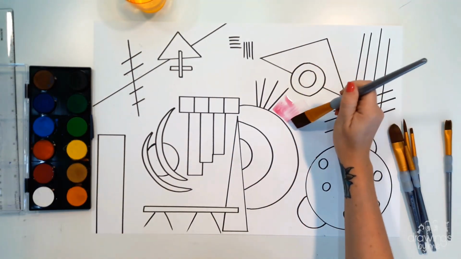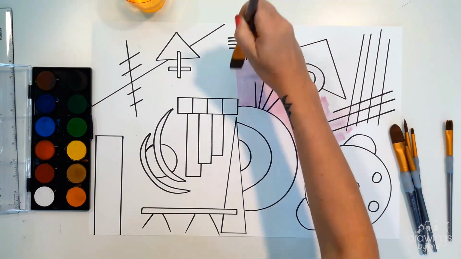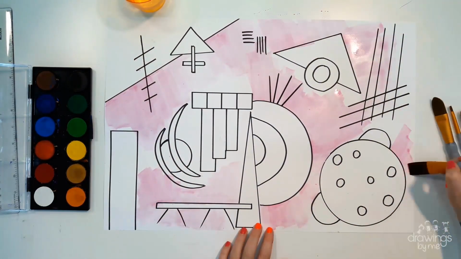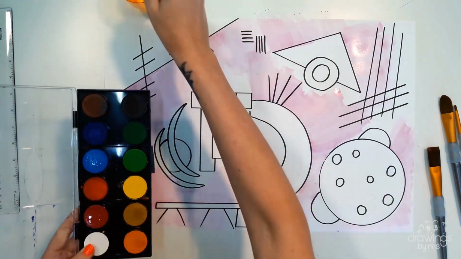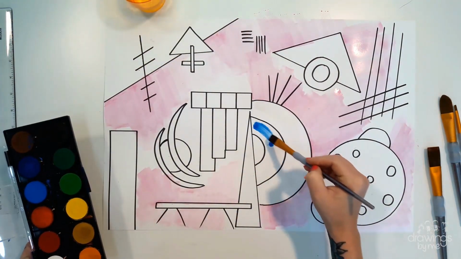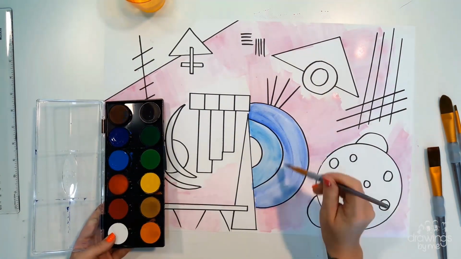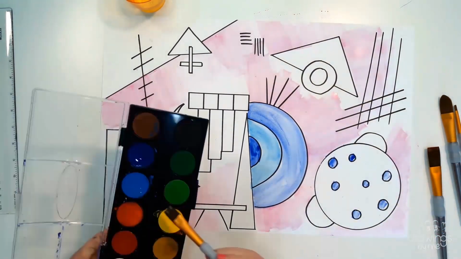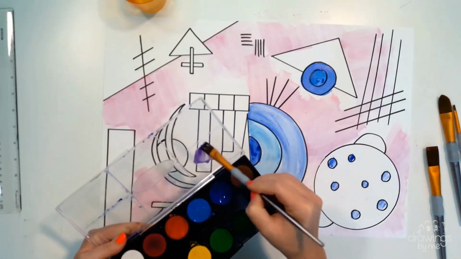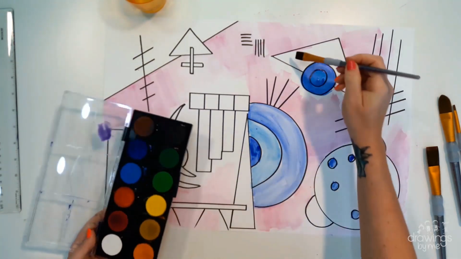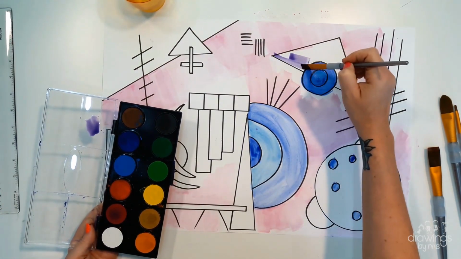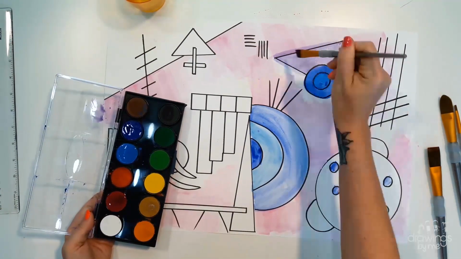Now it's time to paint all of your shapes with a range of different colours. You can fill in each section with different tints of a colour. Remember that if you mix more water with a colour, it makes it lighter. That is a lighter shade of the colour you've chosen. Don't worry if your paint goes outside the lines. Kandinsky didn't mind blending colours over different shapes either.